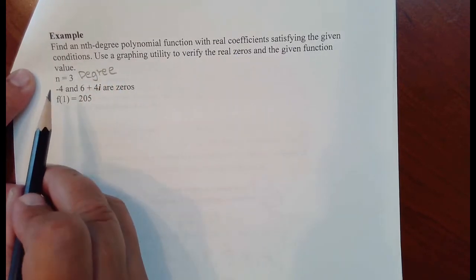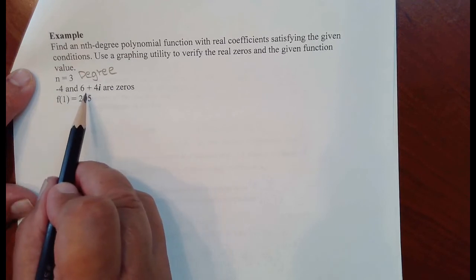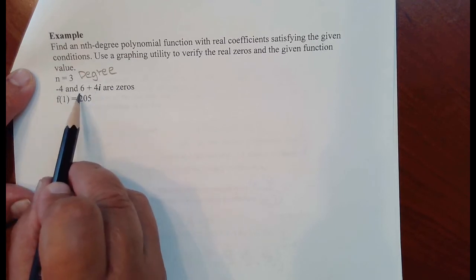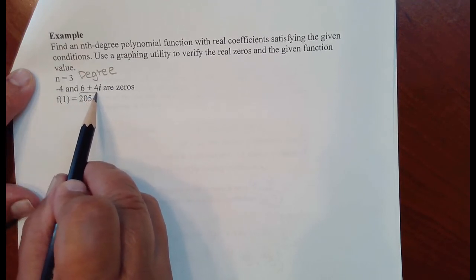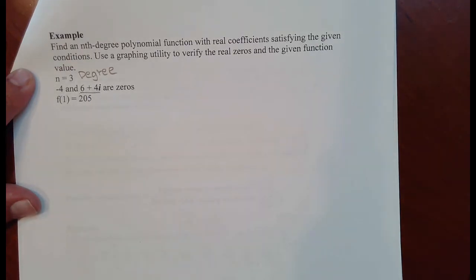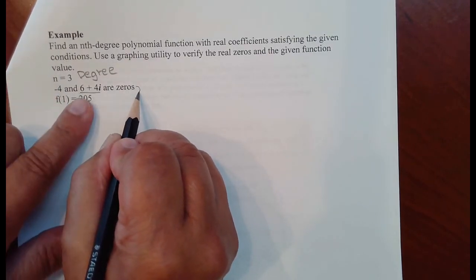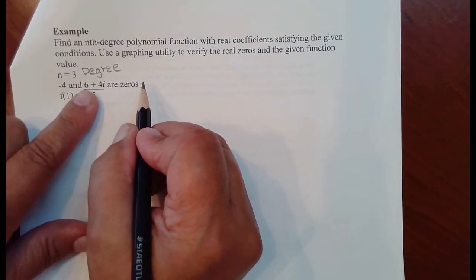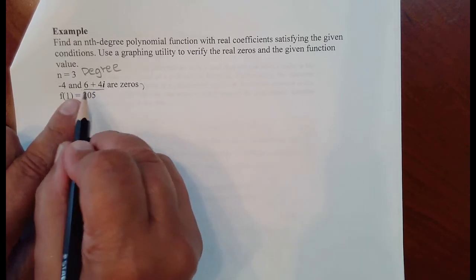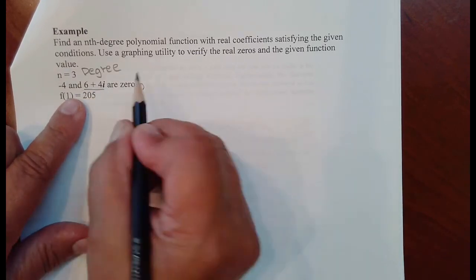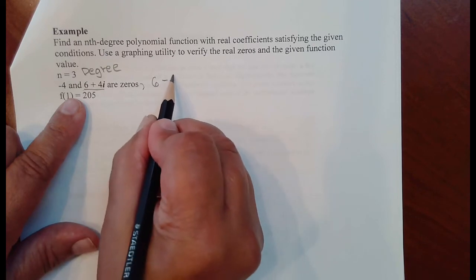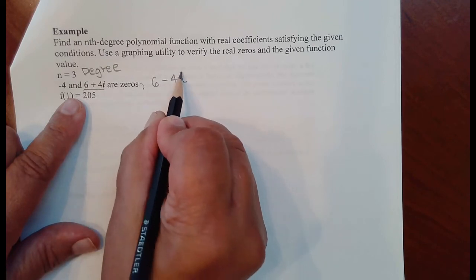Okay, the solutions are negative 4. This is a second solution, 6 plus 4i, but whenever you have a complex solution, the conjugate of that is also a solution. Complex solutions always come in conjugate pairs, as one of the properties I gave you on a previous page. For the conjugate, you just switch the sign on the imaginary number. So 6 minus 4i is also a solution.